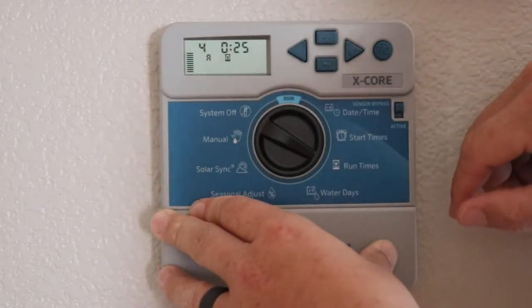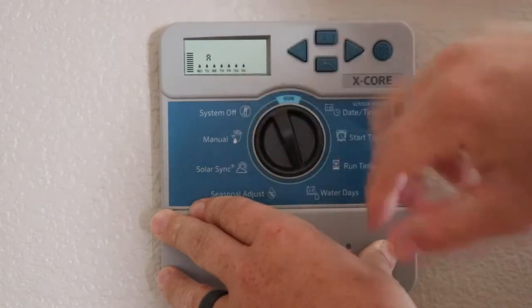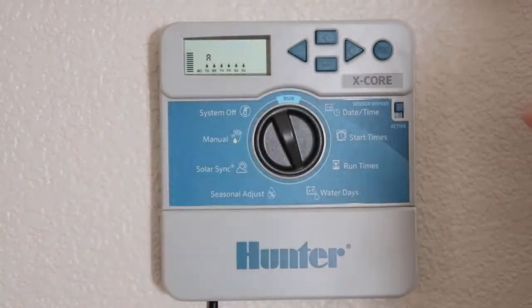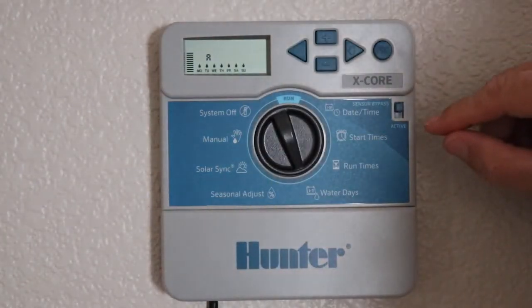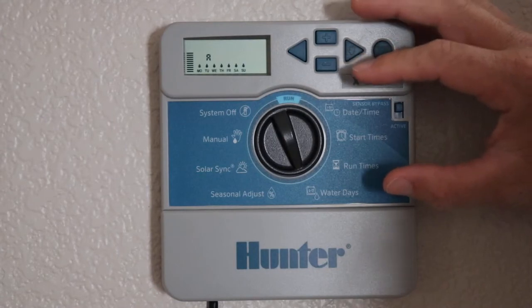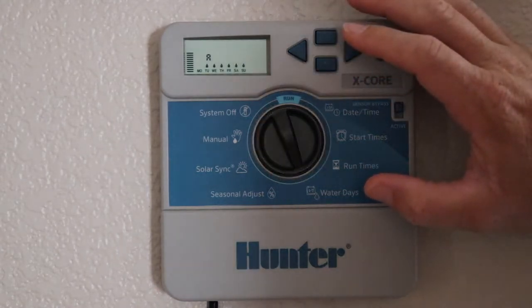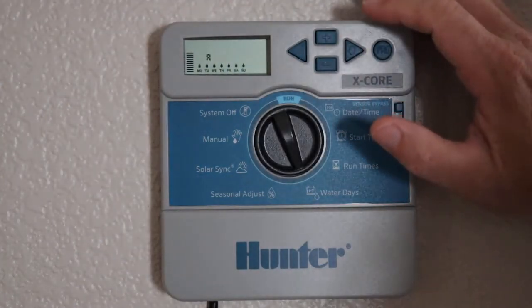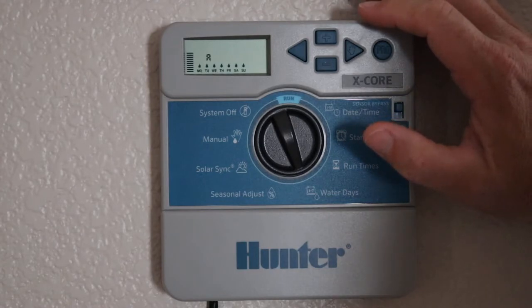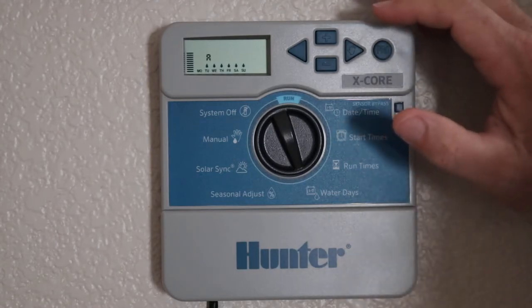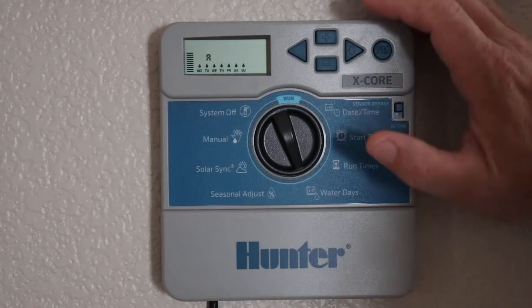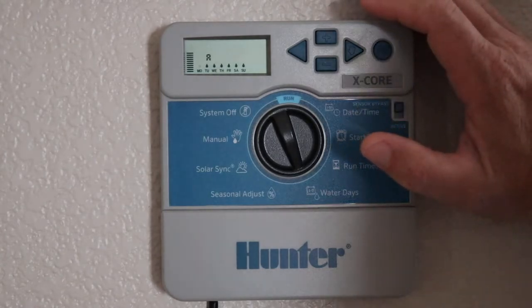So next we're going to set the days. So we click next to the next option, which is water days. You'll see I've got it set on the water days section. These are what days it's supposed to come on. Now you will need to check with your city. Most of the time it ends with the last number in your address. For most cities, even numbers are Wednesdays and Saturdays, and odd numbers are Thursdays and Sundays. So if your address is 132 and 2 is the last number, you would be on Wednesdays and Saturdays. And if your address ends in an odd number like 1, 3, 5, 7, 9, then you would be Thursdays and Sundays.